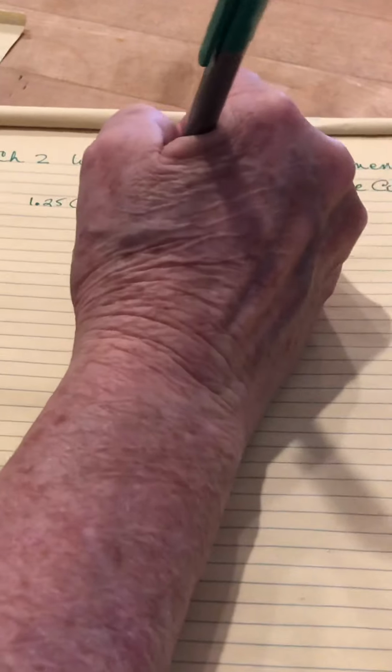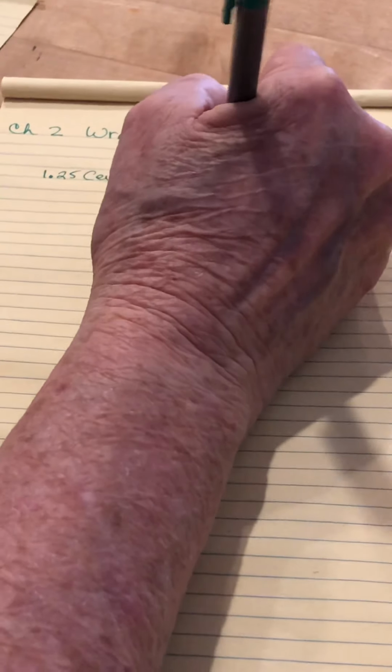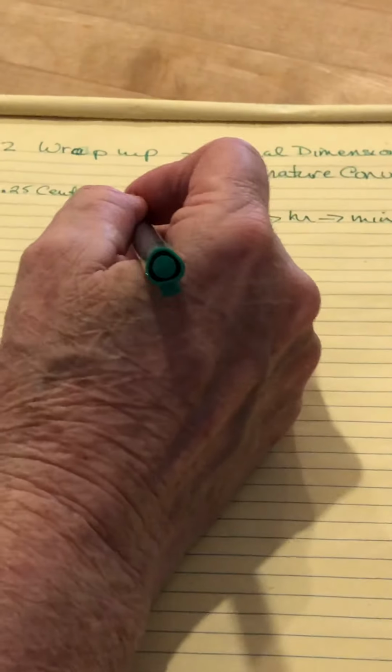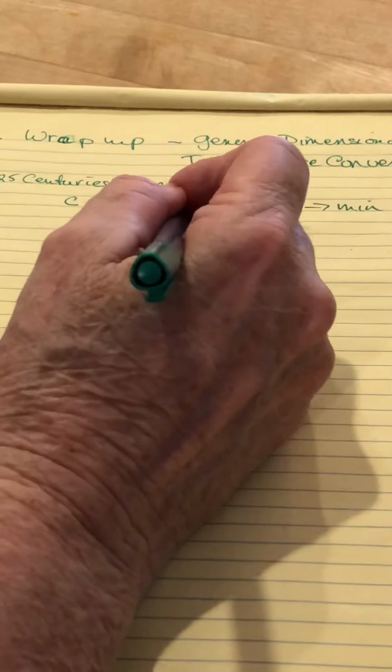So you would probably go from centuries to years, to days, to hours, and then to minutes. I don't think we would use months in here, years and months and days, because months vary. So this would be the most reproducible way of doing it.